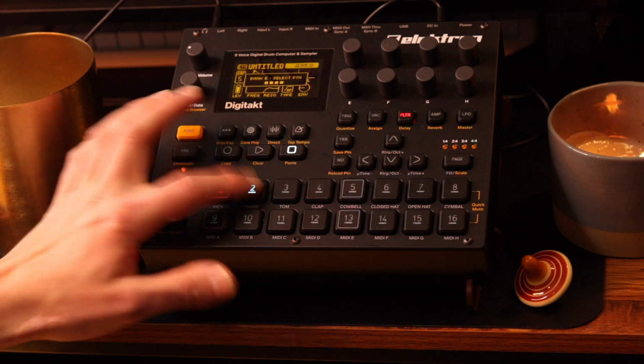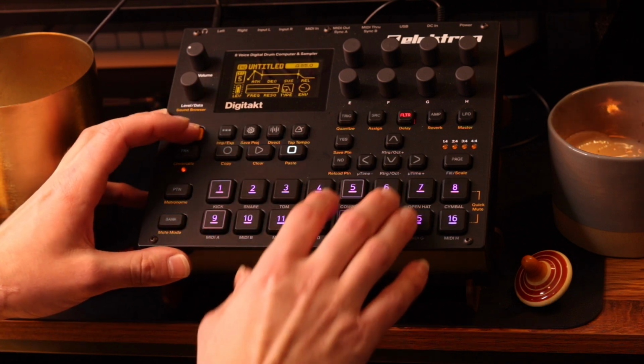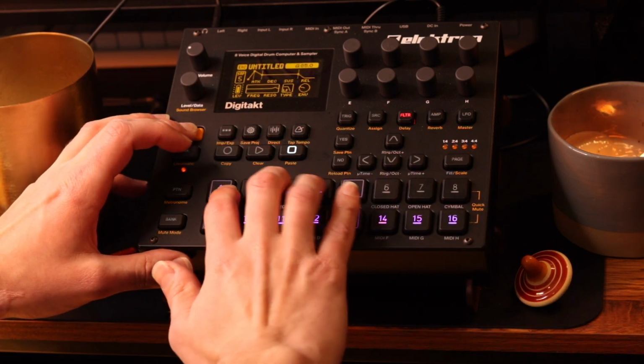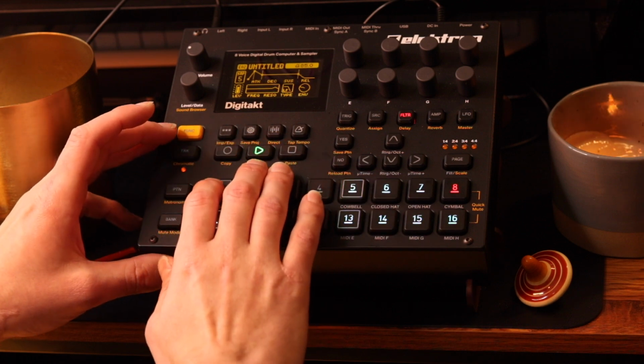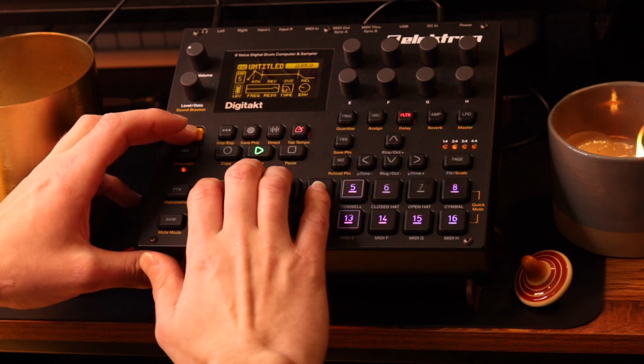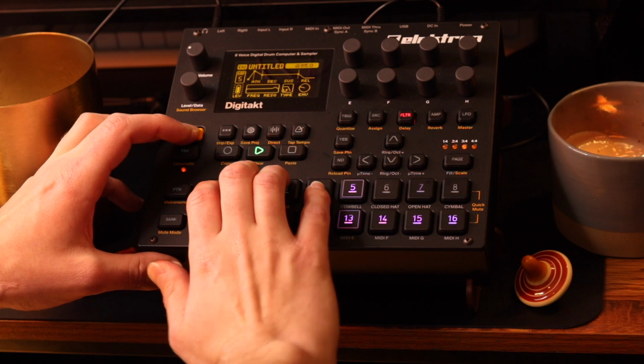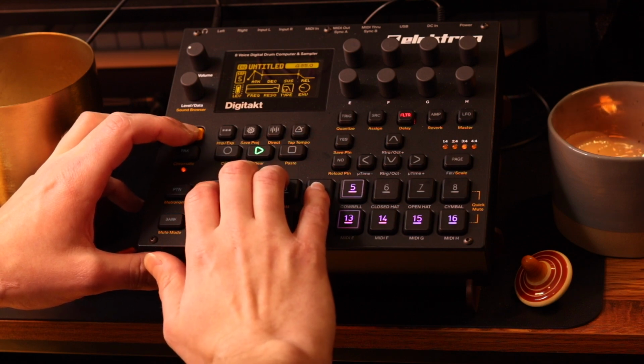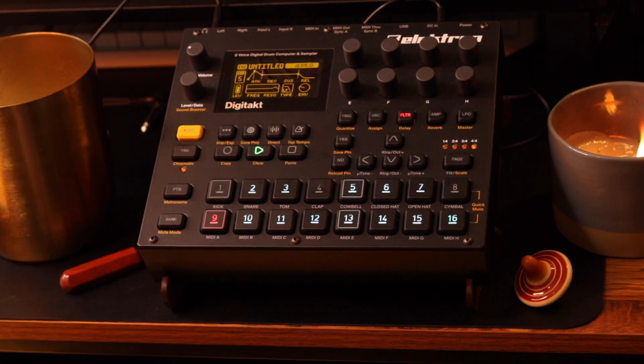Hell yeah. Okay, so I want to play back track 5. I think in the context of everything, that filter envelope doesn't bother me as much as I thought it might. Yeah, I like it.